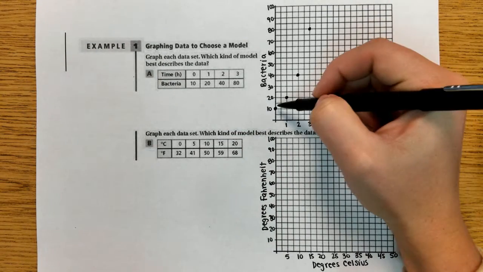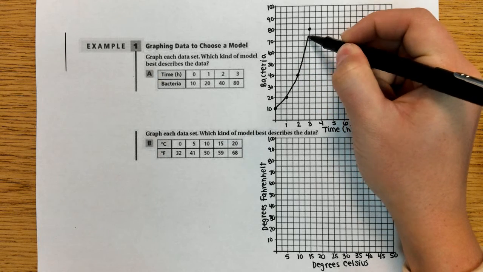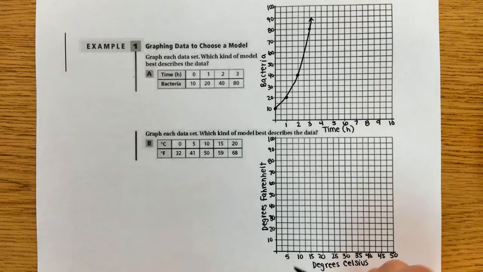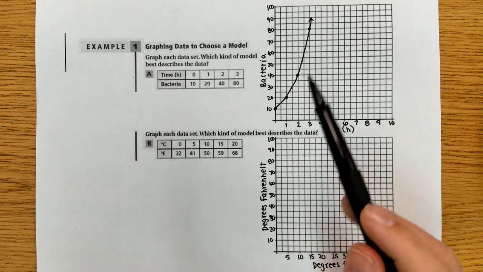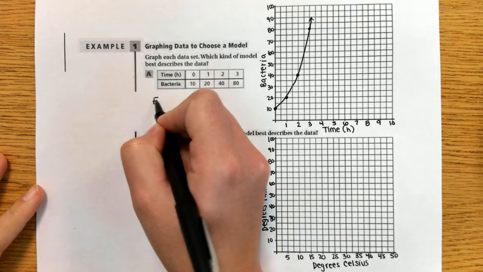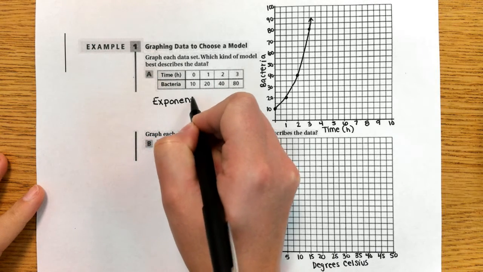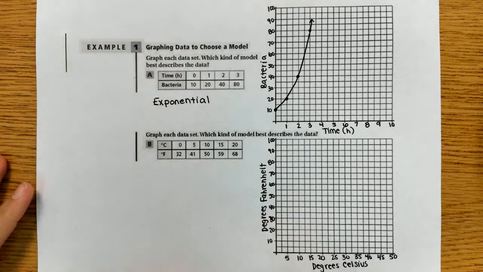So then here, if I connect my dots, I have a curve that is going on here. So it's not going to be linear. In this case, we can't really say it's quadratic because we don't know what's going on over here. But in this case, I would say that it is exponential. Okay, it appears to be exponential. So we're just picking the type that best matches the data.